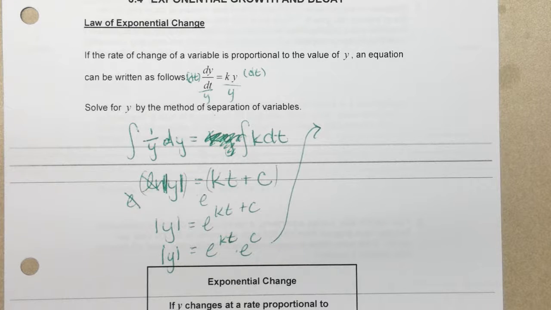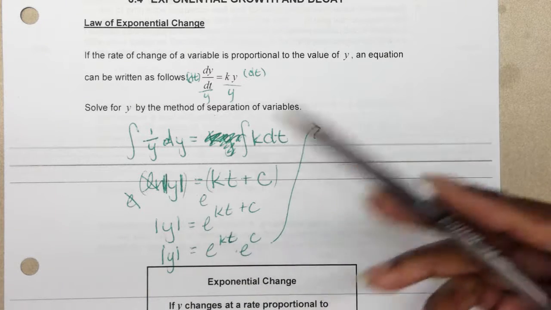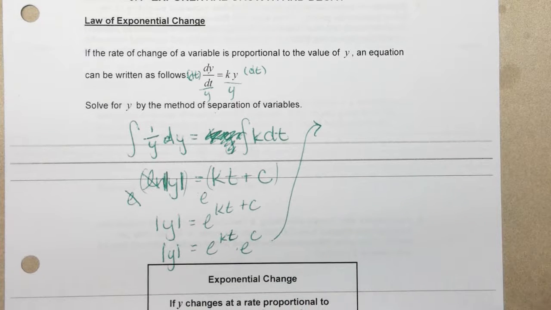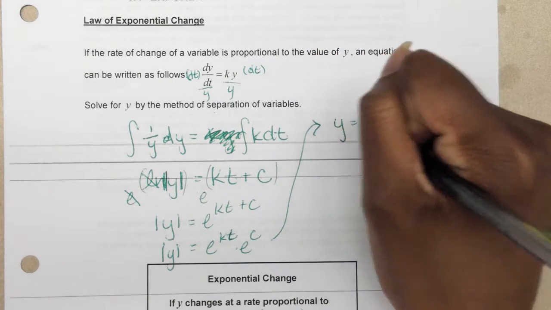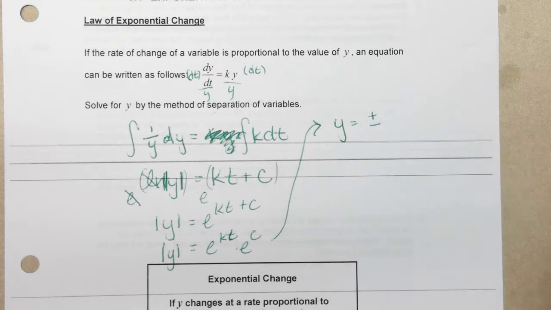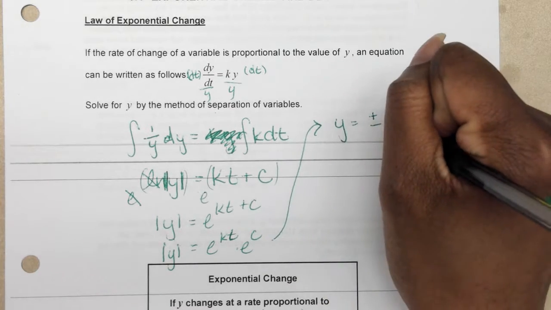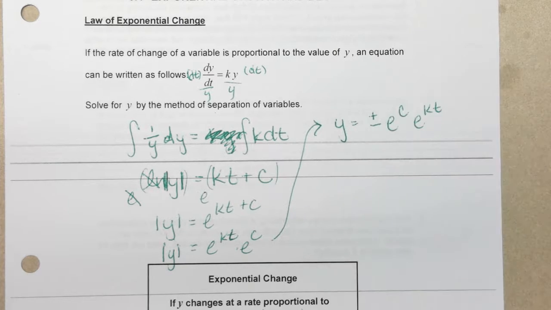So now we can get rid of the absolute value sign, but in order to do that, we have to make sure that we're taking into account that the right side of my equation can then be either positive or negative. So when I take away the absolute value sign, that is equal to positive or negative. I'm just going to rearrange the e to the kt, e to the c, so that e to the c is up front, then e to the kt.